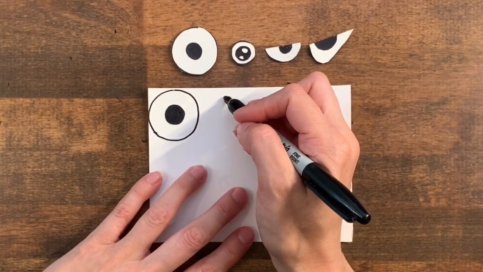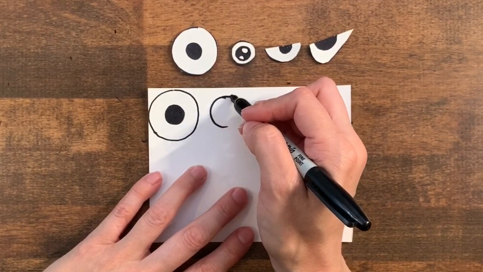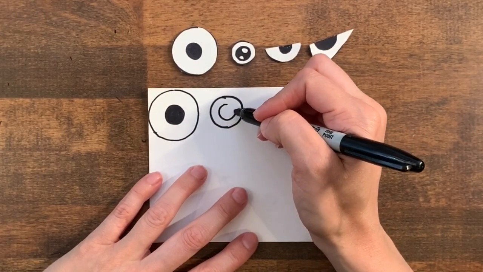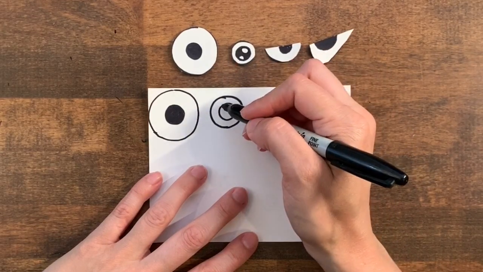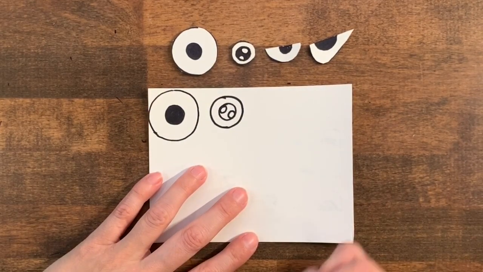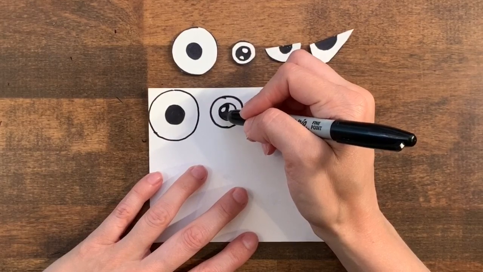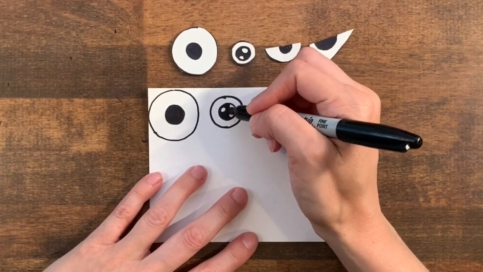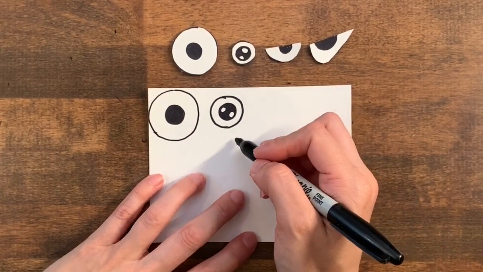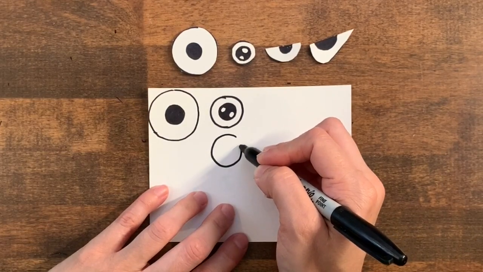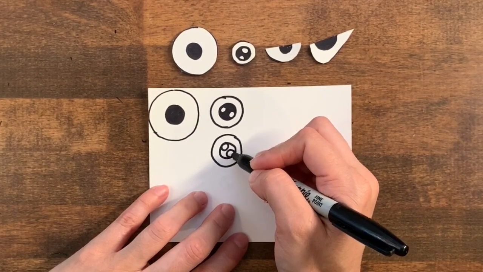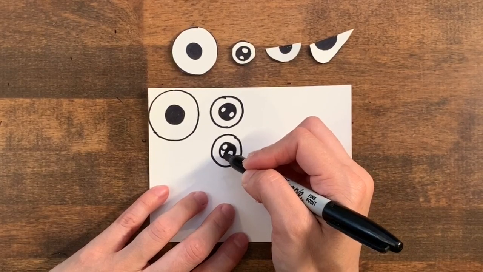With this eye, you'll start the same way with the circle, and a smaller circle in the middle. And then for these 2 reflection points, you need 2 smaller circles in the center of that. We'll color in everything in the middle except those 2 center circles. Let's do that one more time. Center circle, 2 smaller circles, and then color everything in except those small circles.